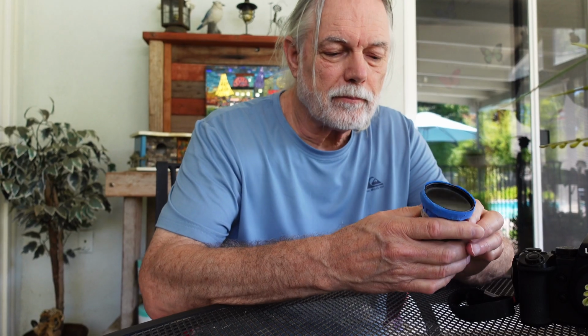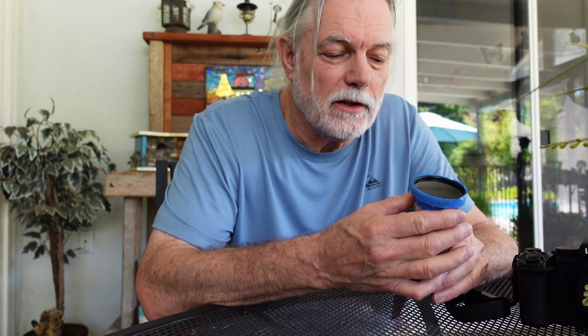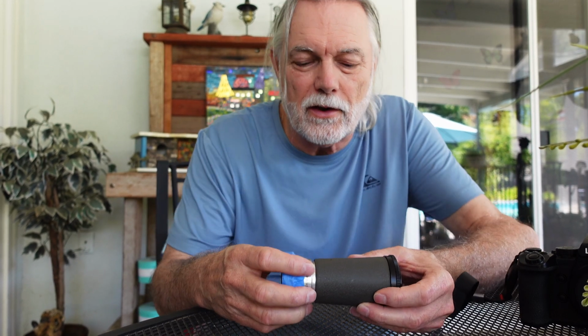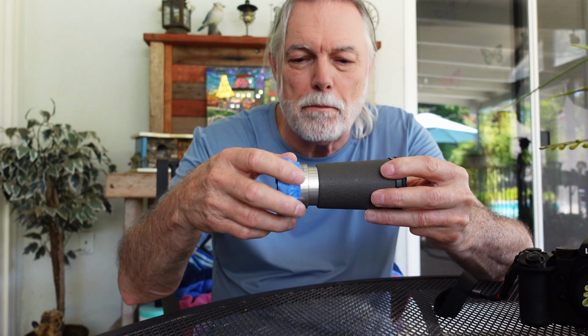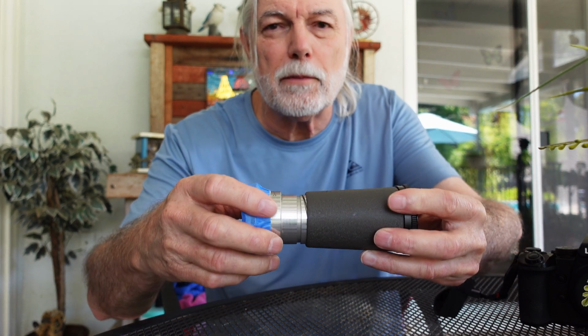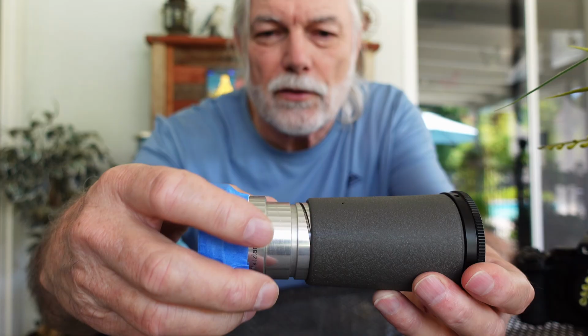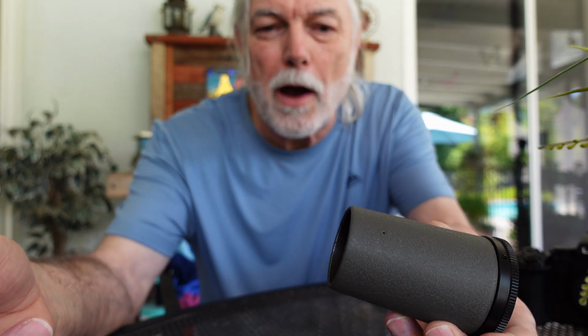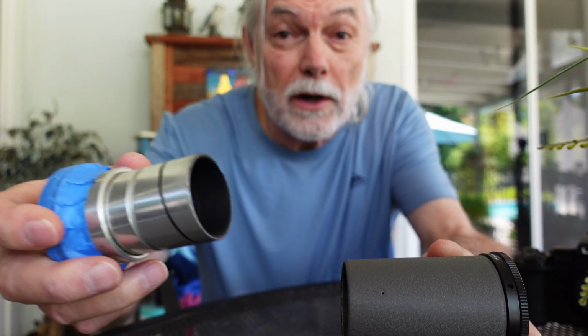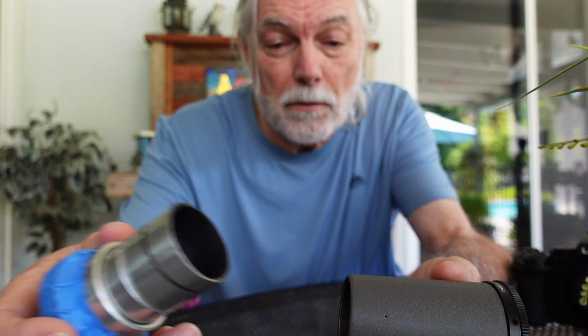Now, let me go over this lens a little bit. It is a projector lens, so it doesn't operate like a regular lens. The focus is with big threads. Now you should be able to see them right here. See those large threads? And now you get there and it pops out. So you have to be real careful when you're shooting it or when you're operating it.